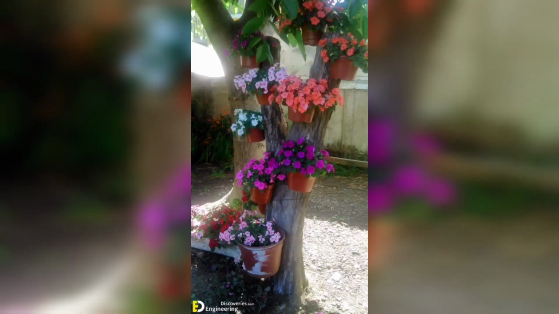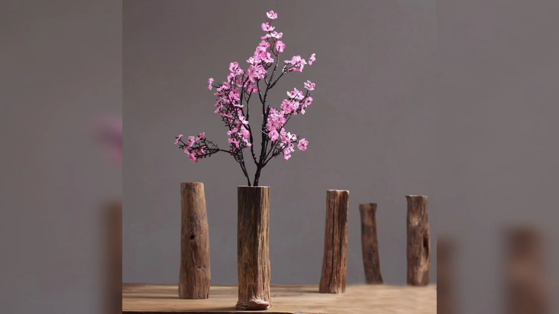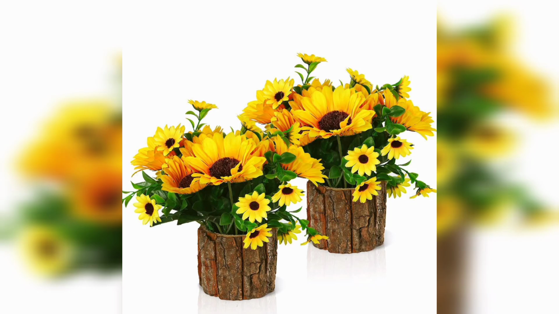You can decorate different flowers hang with the tree stump. You are watching the wood log plantation ideas. You are watching the vase decoration of the tree wood decoration ideas.